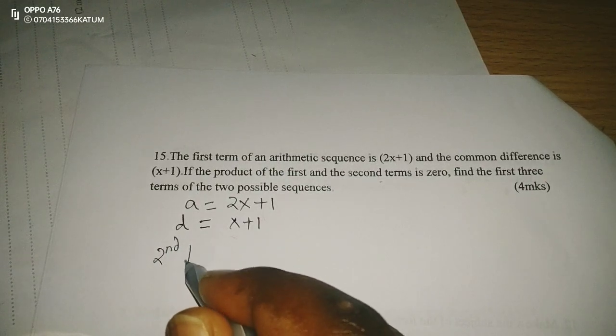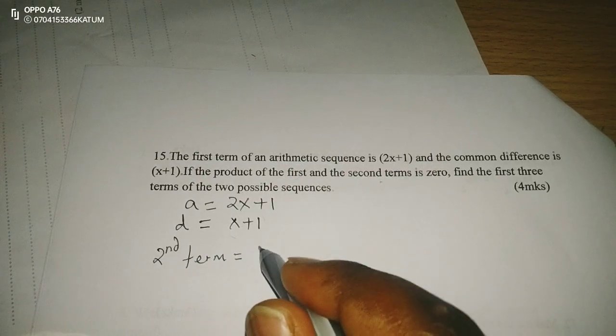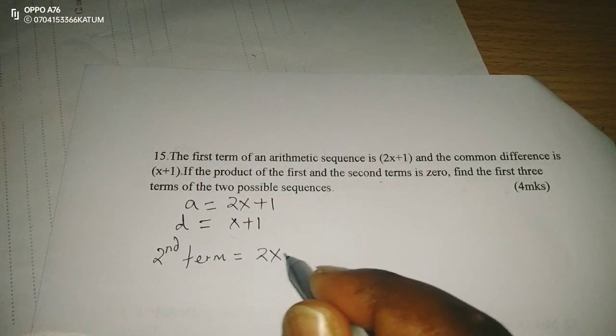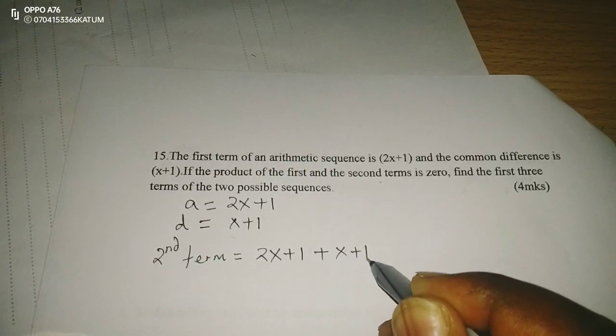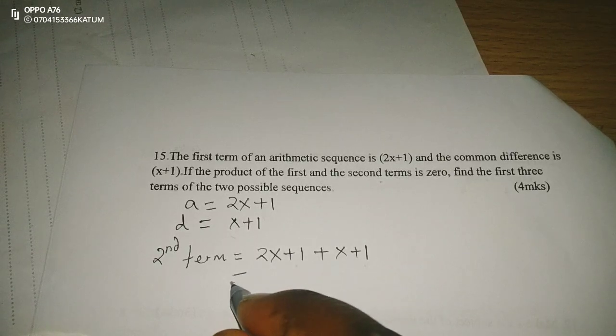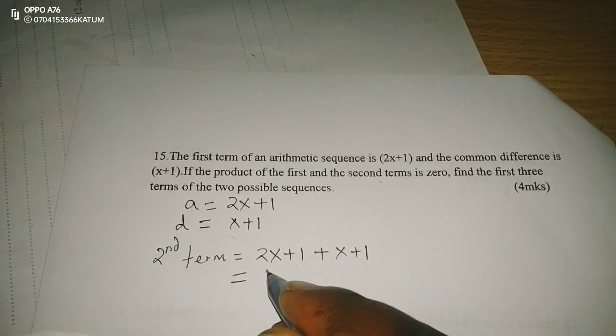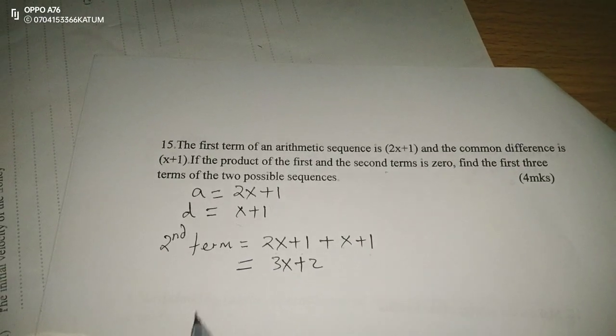And because there is a common difference, then we need to say the second term equals 2x plus 1 plus x plus 1, because this is the common difference, this is the first term. Therefore, this second term is going to be 3x plus 2, 3x plus 2.